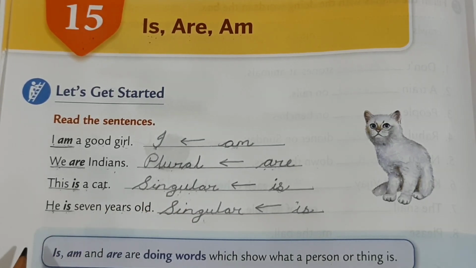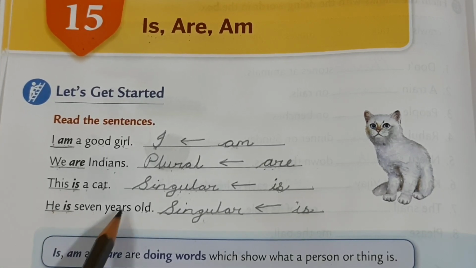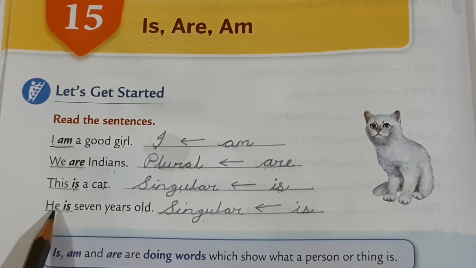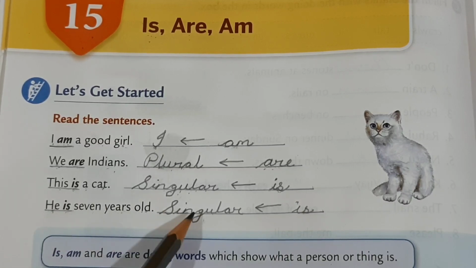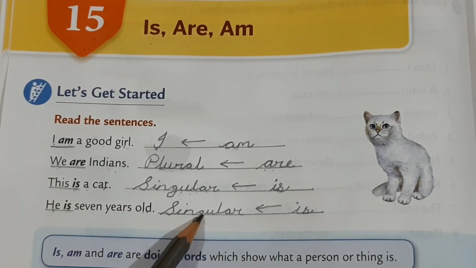Have a look at this example also. He is 7 years old. Now over here, he shows that someone is talking about one boy. So, that person is referring to that boy as he. It shows that we are talking about one boy, a single boy. So it means singular. Again, is is used with singular.